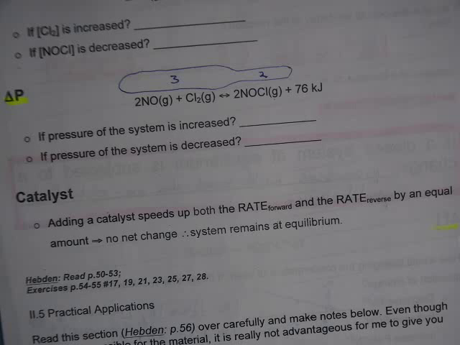Now, the question is, what happens if I increase the pressure of the system?